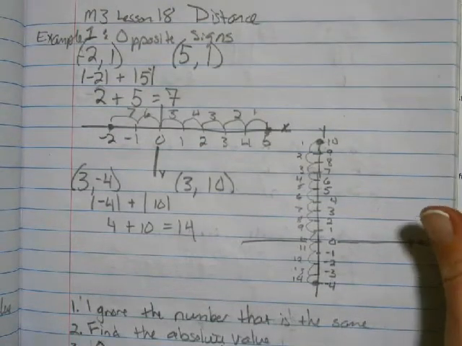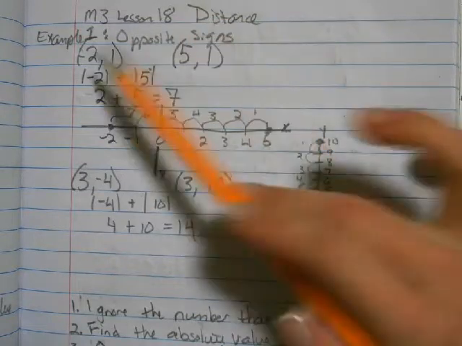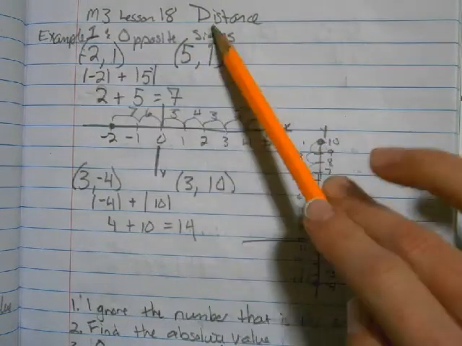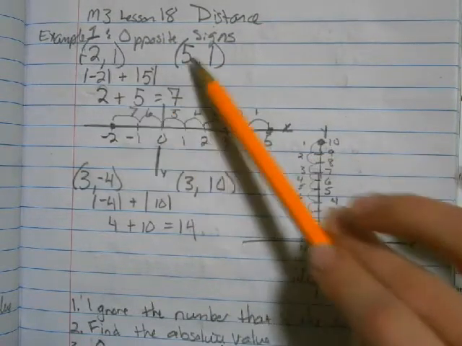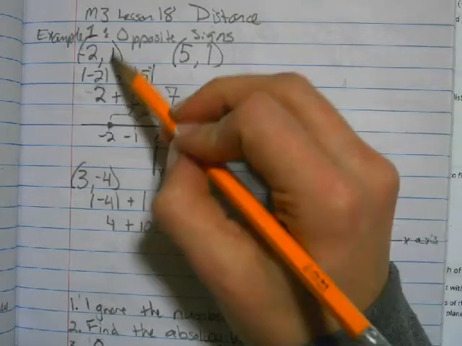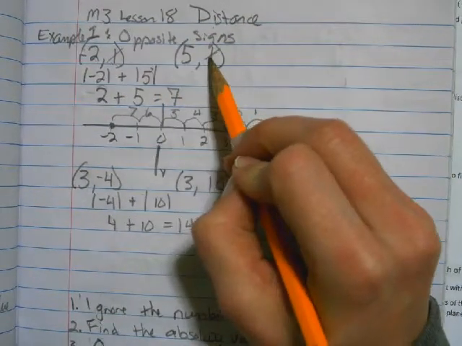Module 3, Lesson 18, we're going to learn about finding distance on the coordinate plane. So our first example is if we have opposite signs. So you look here, we have (-2, 1) and (5, 1). You ignore the one that's the same. So they both have y equals 1.